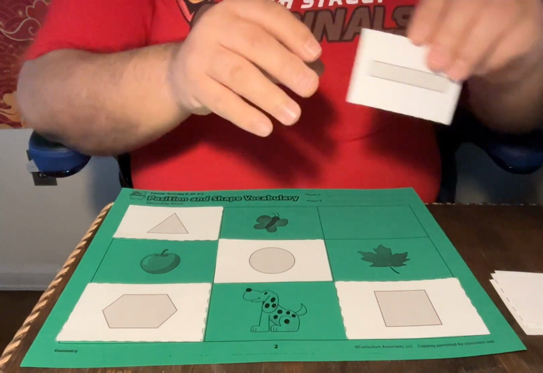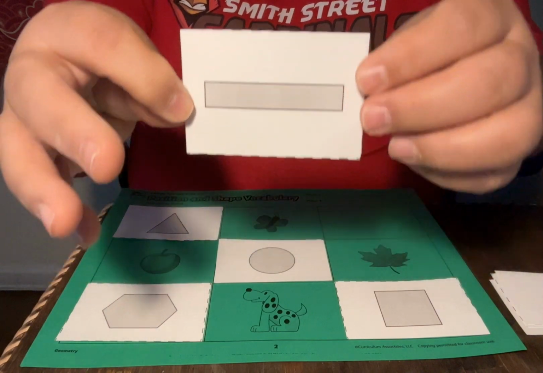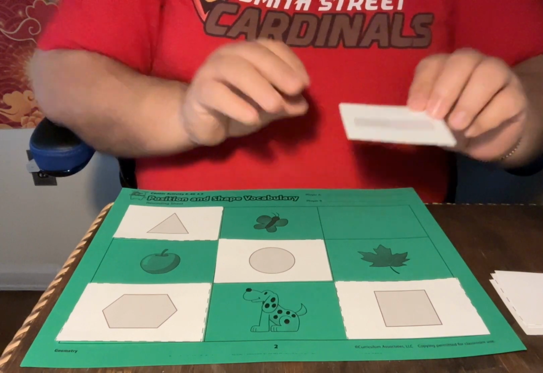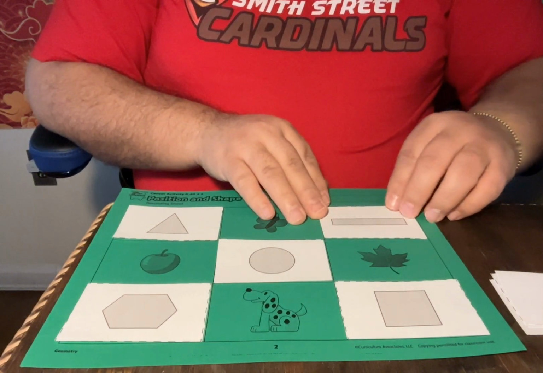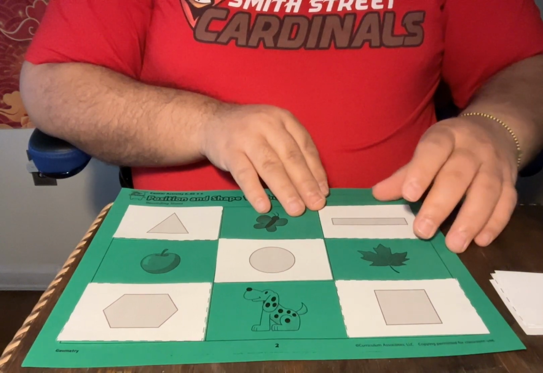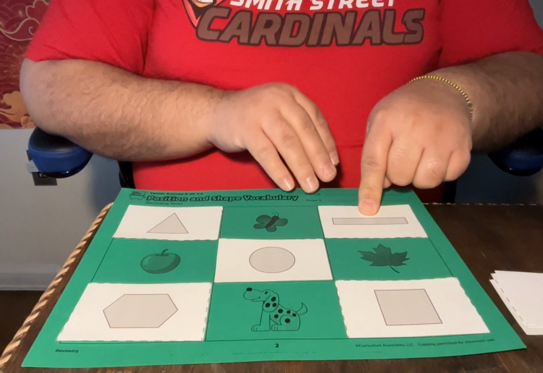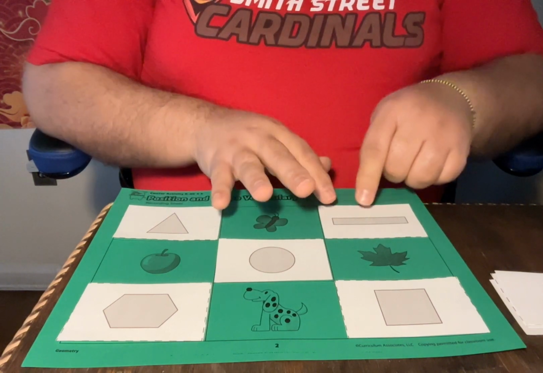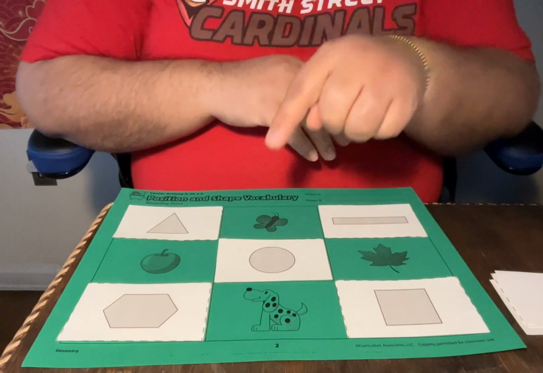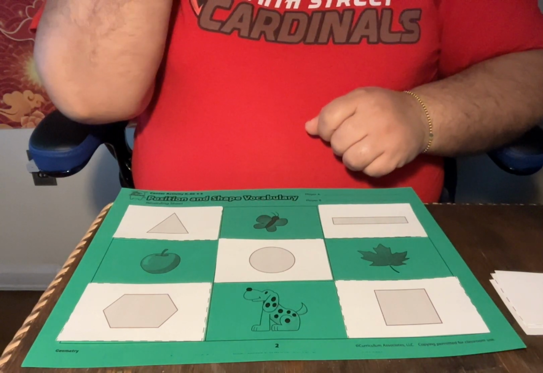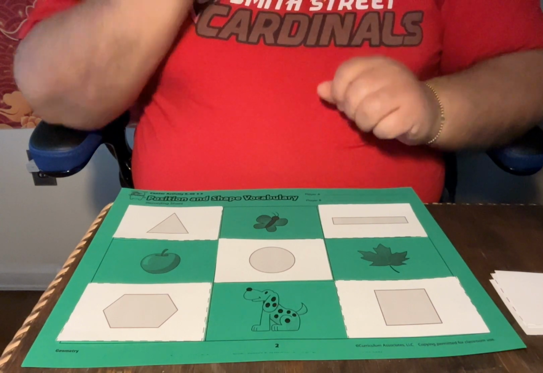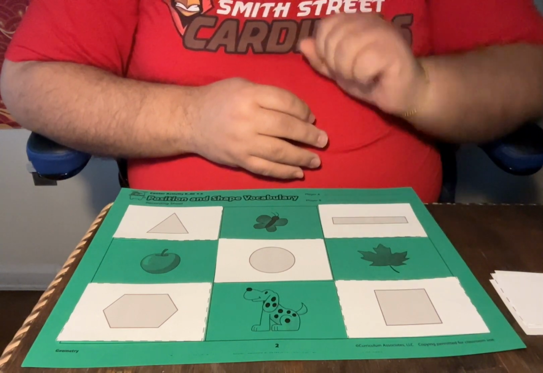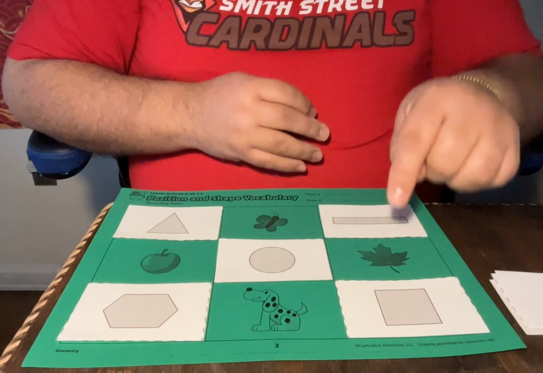I also have the rectangle. This rectangle is a little skinny, but it's okay. We can deal with it. And this one's going to go here. And you're going to say the rectangle is next to the butterfly. Another way to say the example of the rectangle is the rectangle is above the leaf.